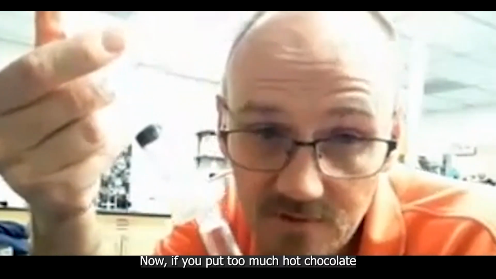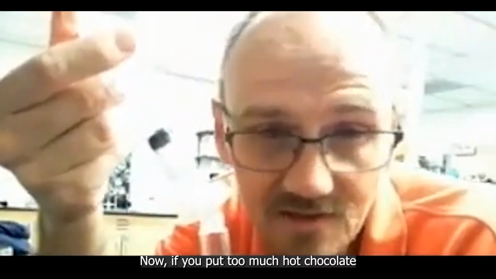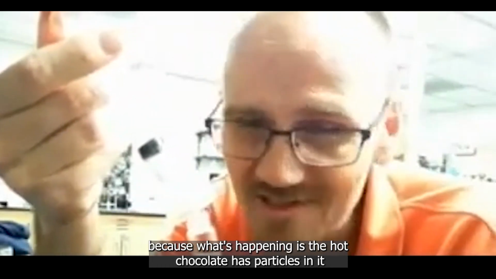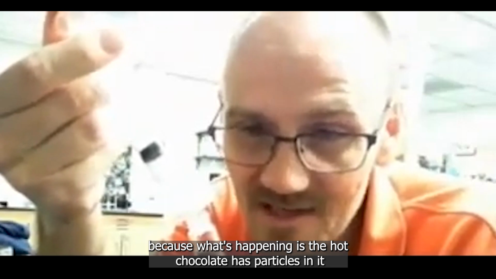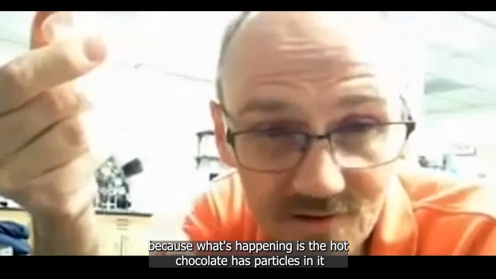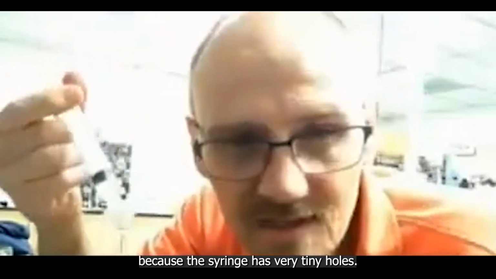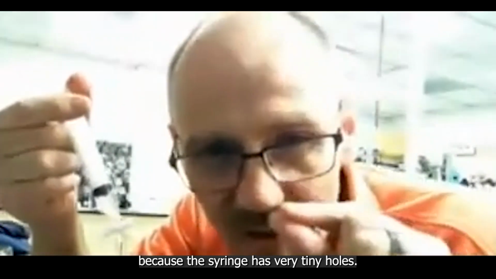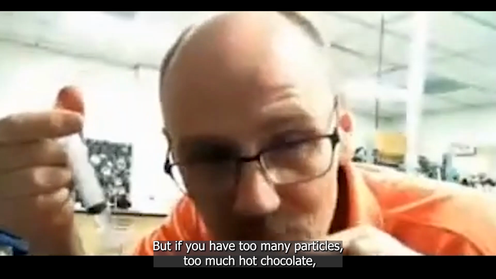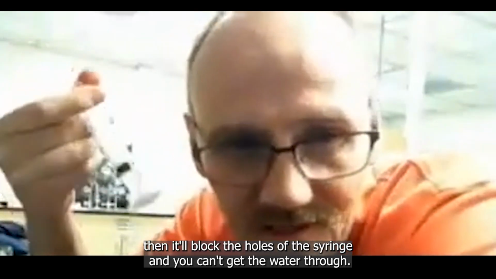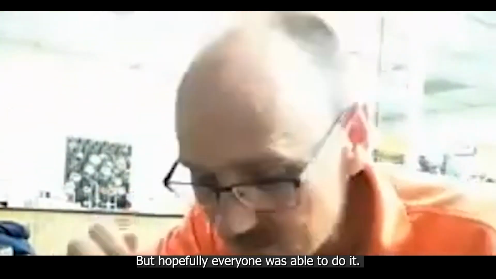Now, if you put too much hot chocolate in your container, it might be really hard to filter, because what's happening is the hot chocolate has particles in it, and the particles get filtered out by the syringe filter because it has very tiny holes. But if you have too many particles, too much hot chocolate, then it'll block the holes of the filter and you can't get the water through. But hopefully everyone was able to do it.